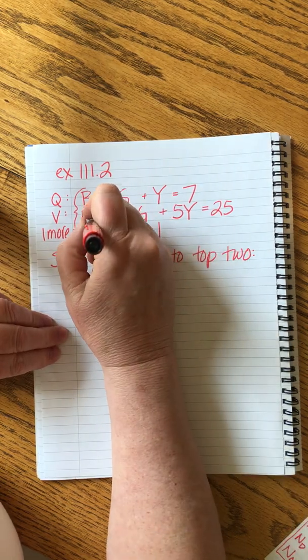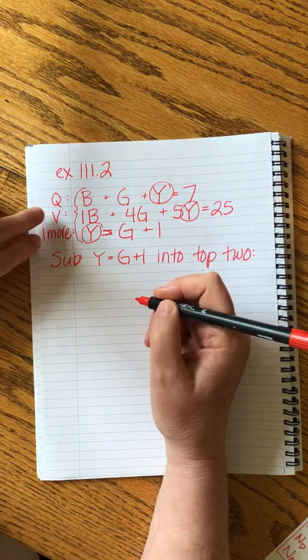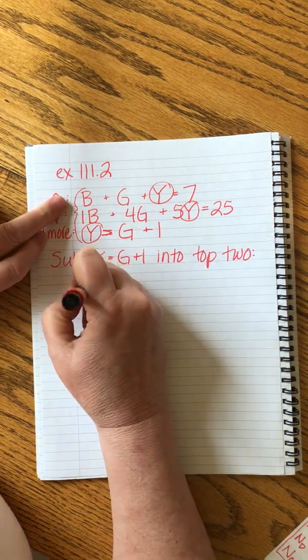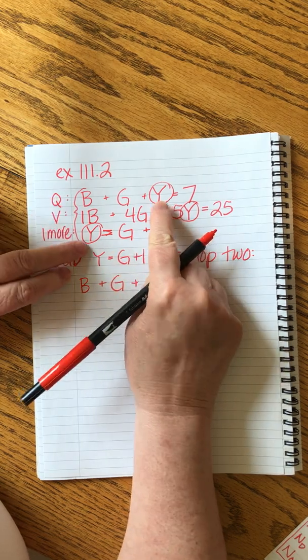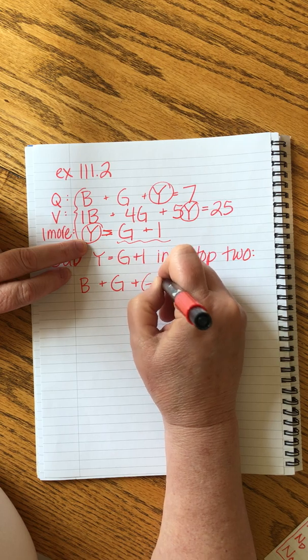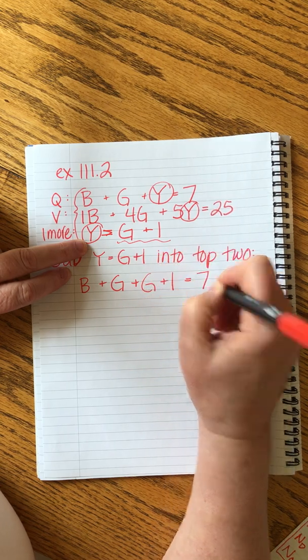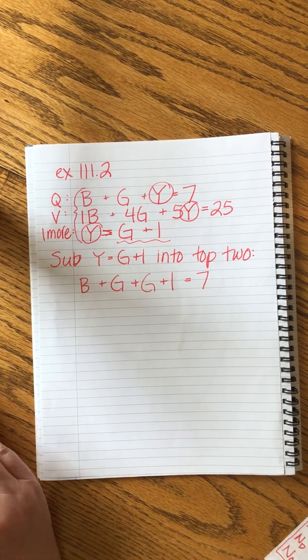We're looking for the y's. There's a y, and there's a y. So the first one is going to be b plus g plus, this y is going to turn into g plus 1 equals 7. All right. We'll clean it up in the next round.